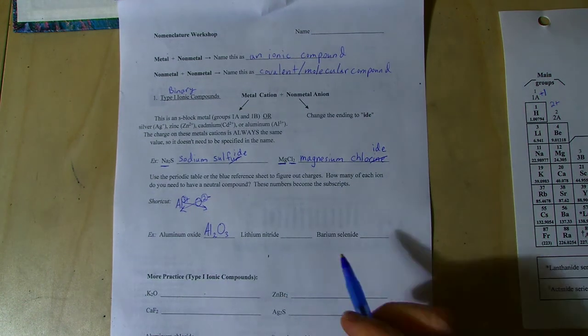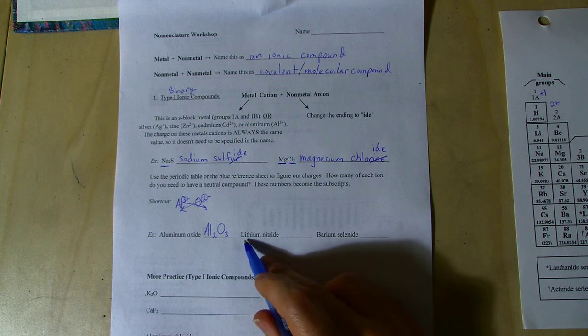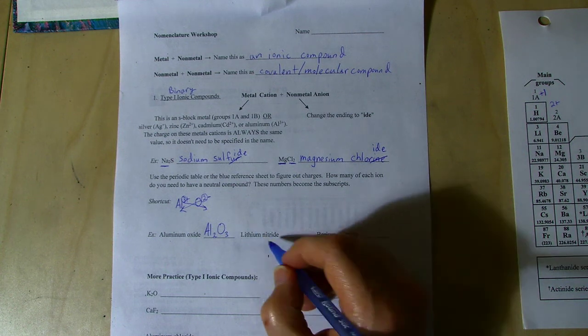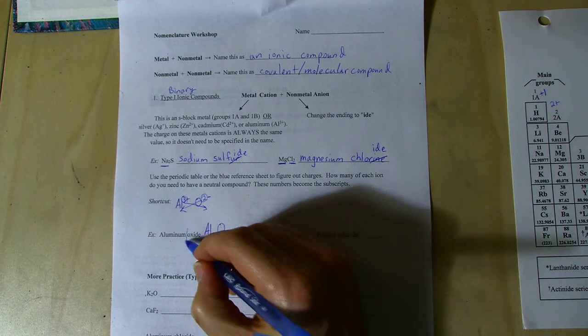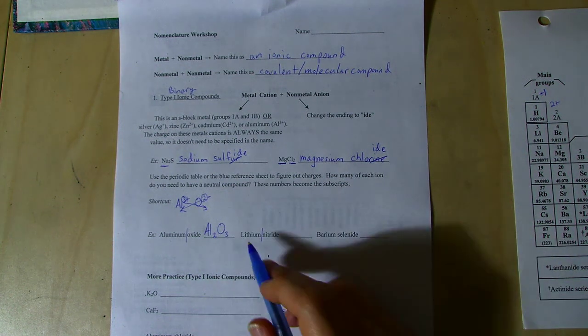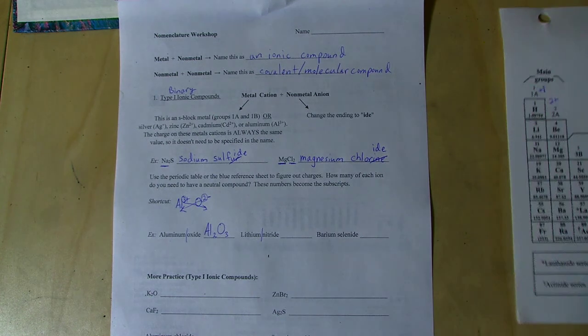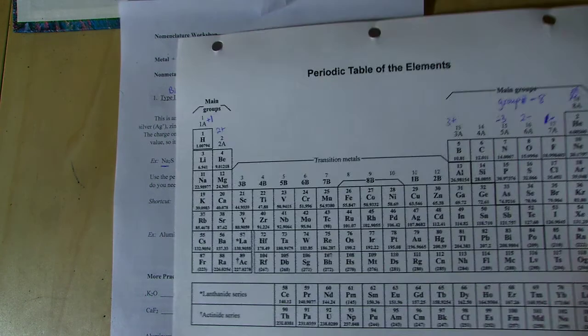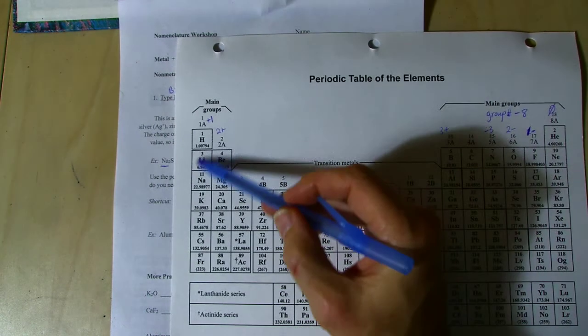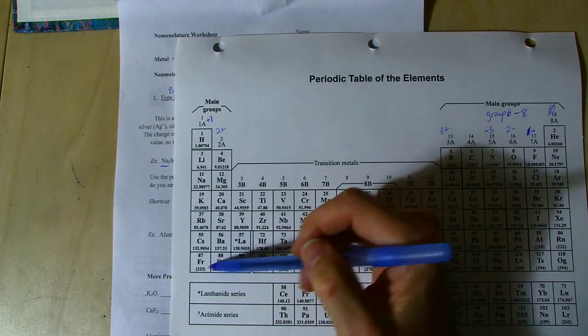So let's do this again. Lithium nitride. So you take the name, you take each part of the name, and you figure out what ion it is. Lithium is the first part of the name, so that's going to be your first ion. So you look up lithium. Again, the first part is going to be a metal, right? So it's going to be in this group here.